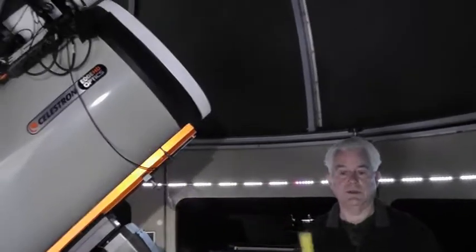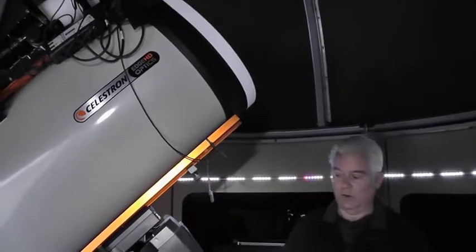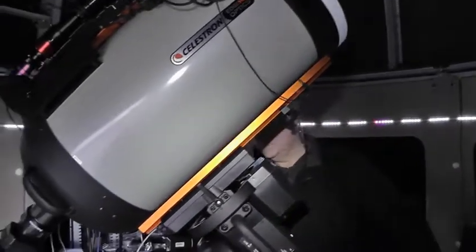So the first thing we have to do in order to be able to hang a string is move the telescope. It sticks up a little high, so we're just going to undo the clutches and move the telescope out of our way so that we can hang our strings.